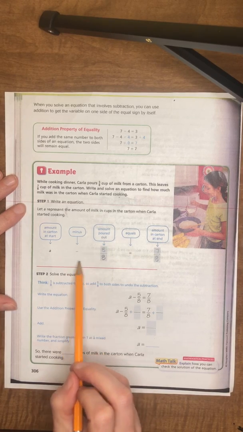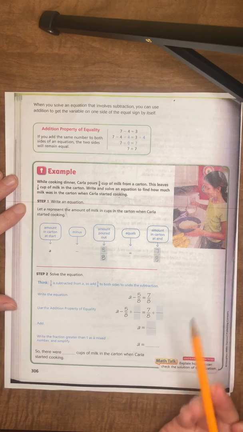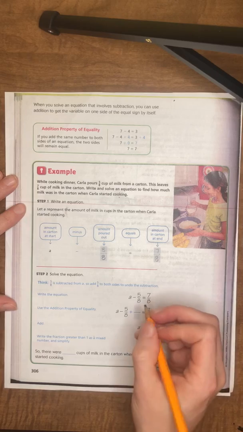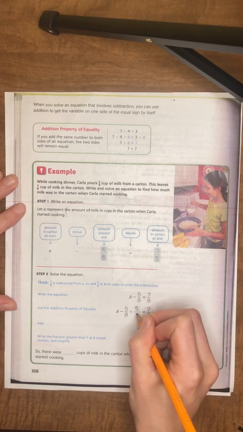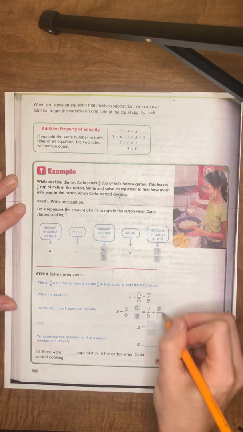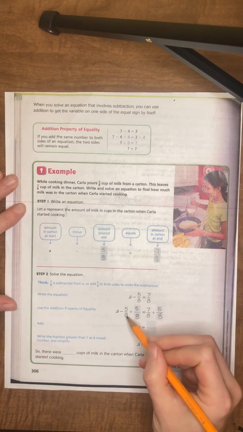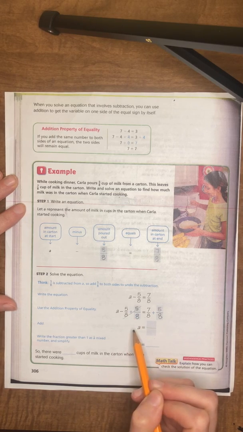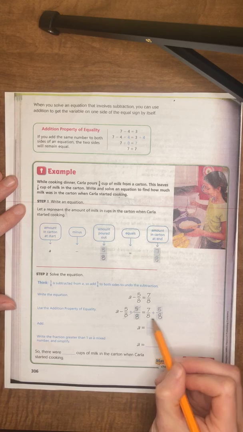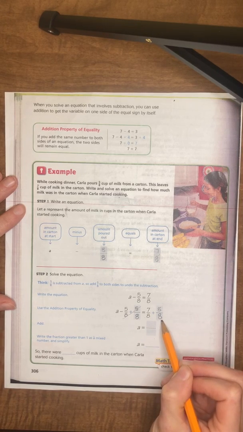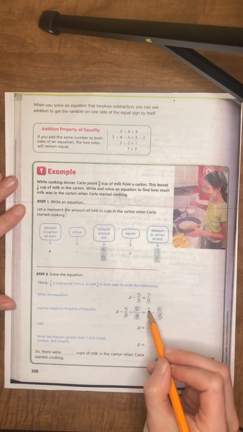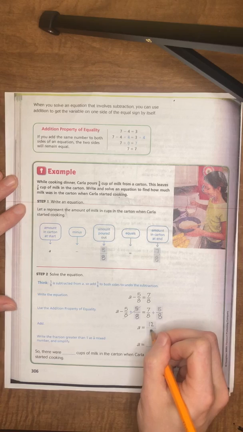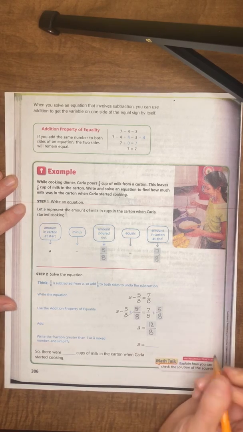Because we dealt with subtraction in the equation, the inverse operation is addition. So writing the equation, then we're going to add 5/8 to each side. That's going to cancel out this because negative 5/8 plus 5/8 is 0. And then because we have a common denominator, we can go ahead and add these two. So 7 plus 5 is 12. And then we keep the denominator the same.